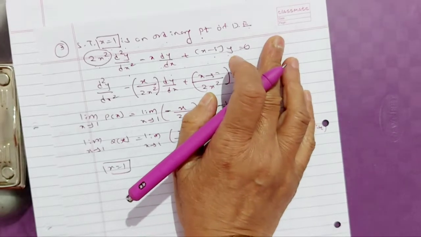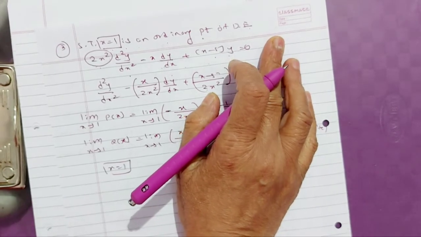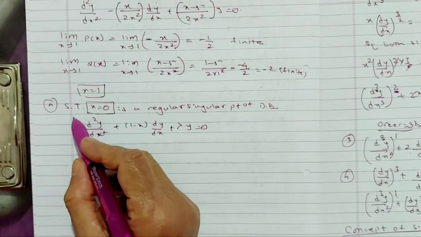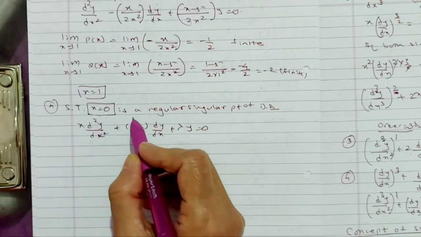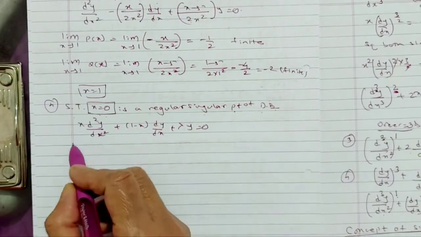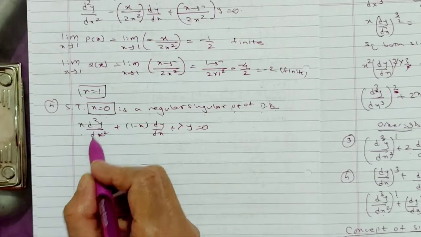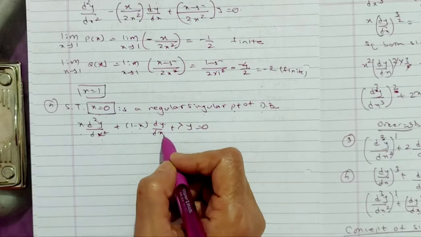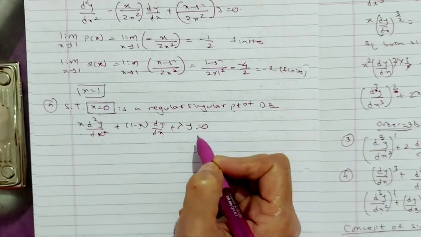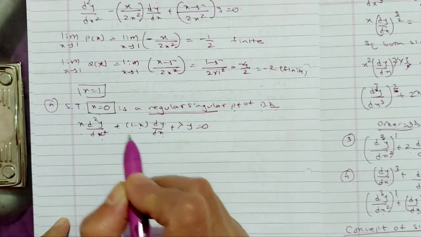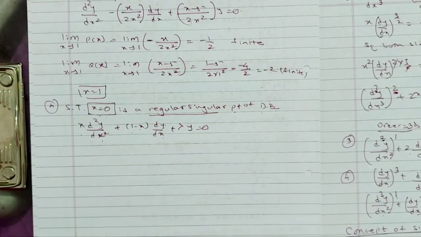Now we'll go towards the regular singular and irregular singular examples. Next problem: show that x is equal to 0 is a regular singular point of the given differential equation x d²y/dx² plus (1 minus x) dy/dx plus lambda y is equal to 0. Here we are saying it's a regular singular, not an ordinary point. So how to check that?